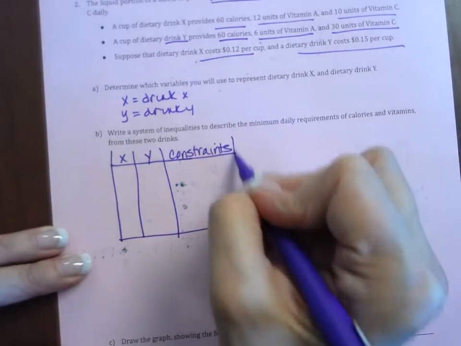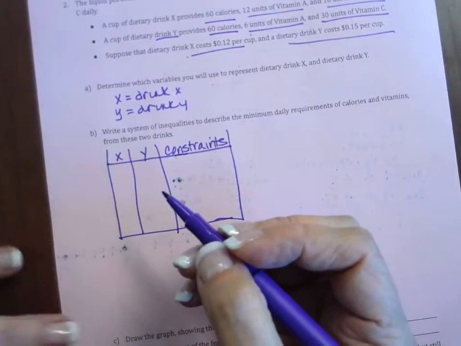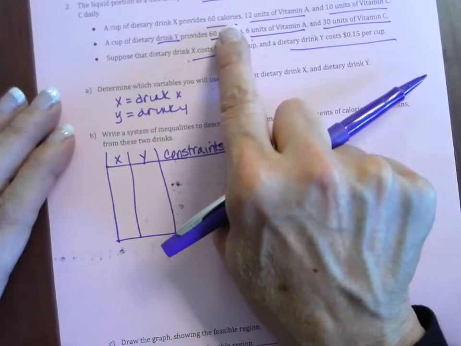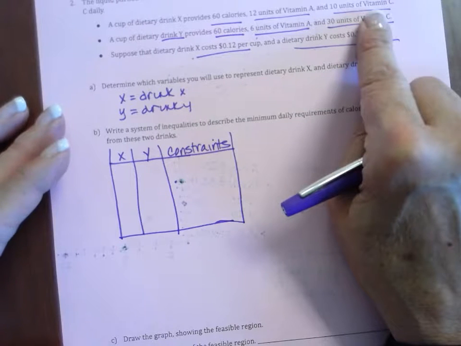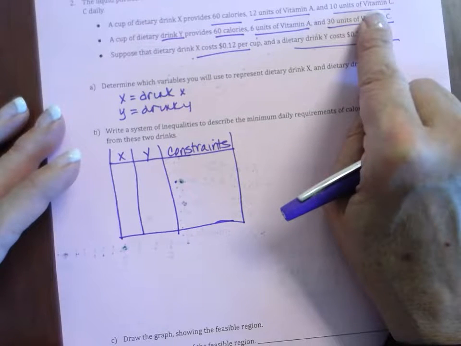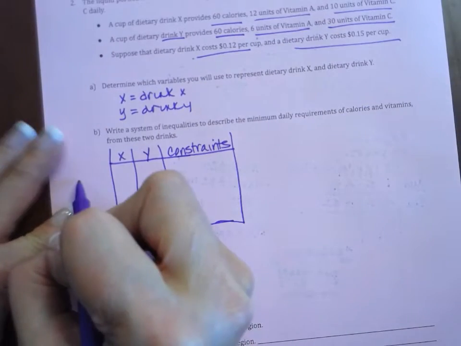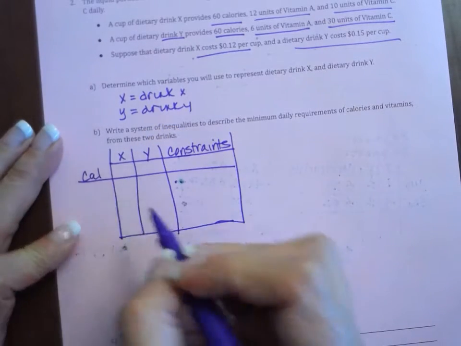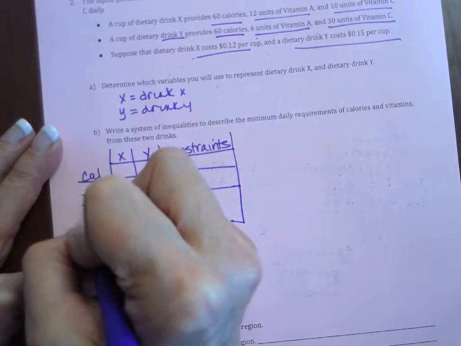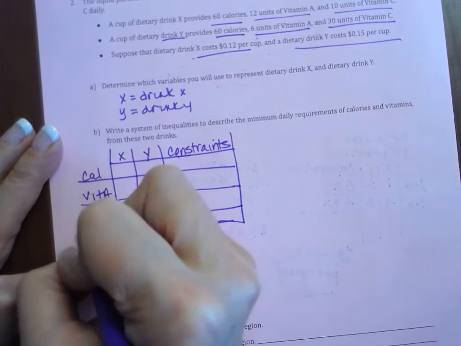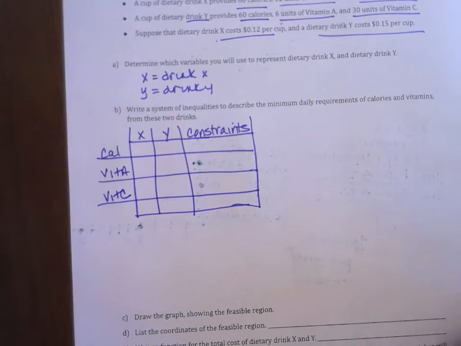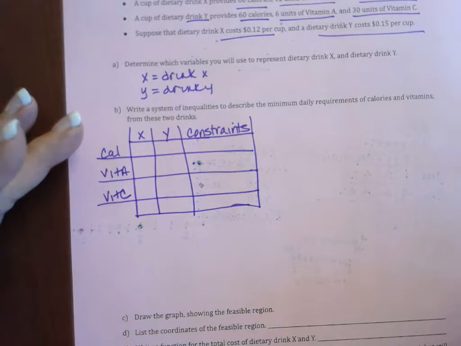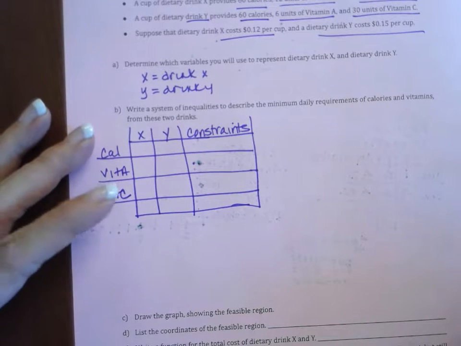Make up my little chart. And look, this time I have calories, I have vitamin A, and I have vitamin C. So how many equations am I going to end up doing? 3, because I'm going to have calories, and then vitamin A, and then vitamin C. All right, ready?